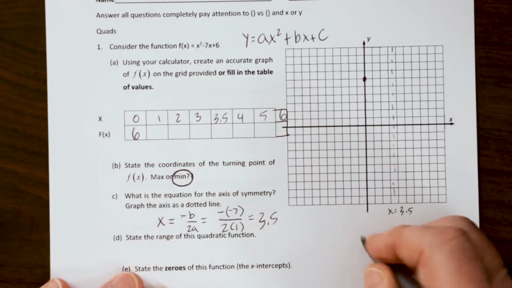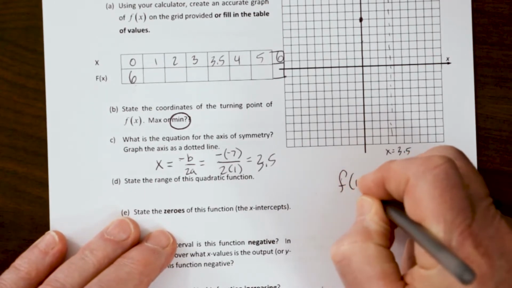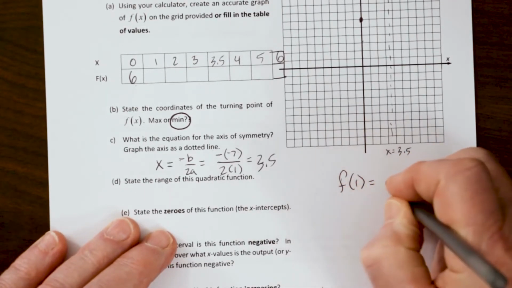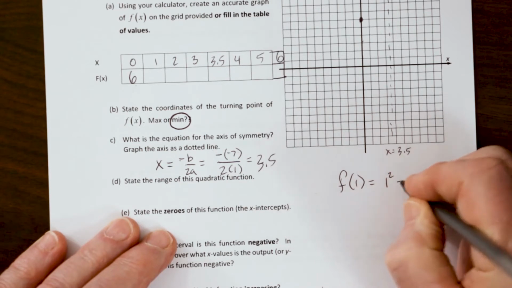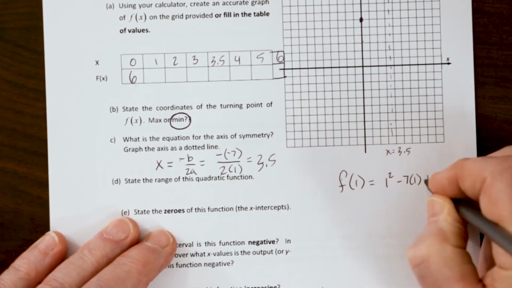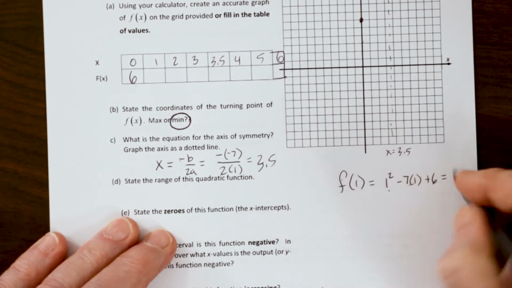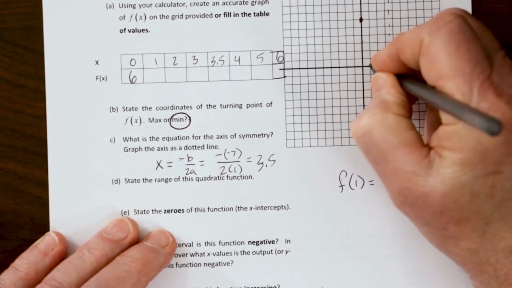So if I put in 1, and I'll do it down here, I do f of 1. Once again, I'm doing this without a calculator. That would equal 1 squared minus 7 times 1 plus 6. And 1 squared is 1 minus 7 plus 6. That's going to give me a 0. So I have a 0 here.